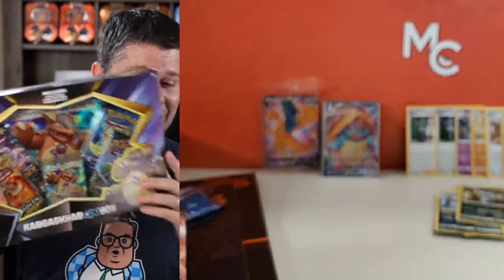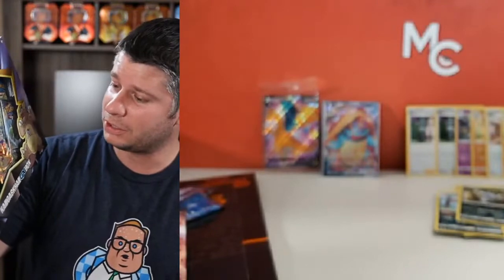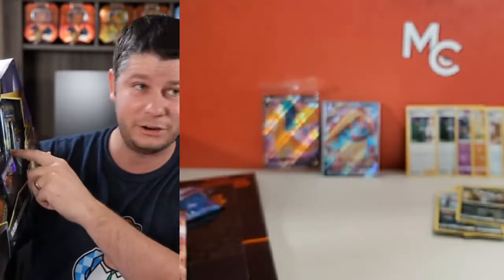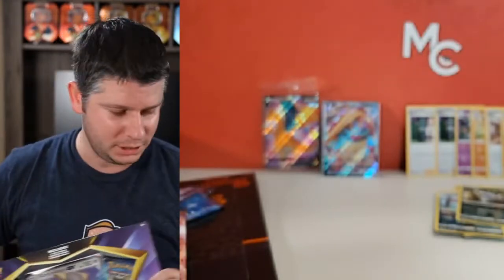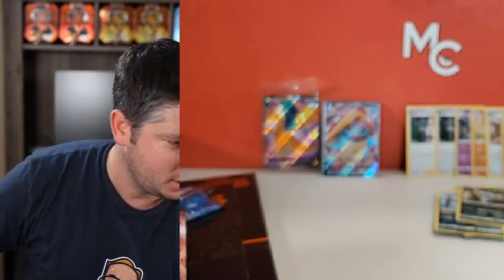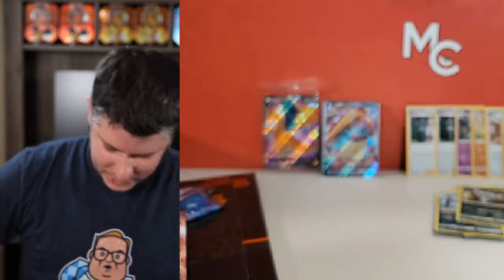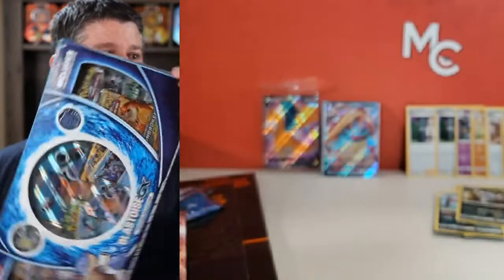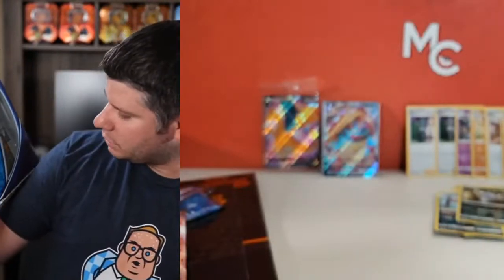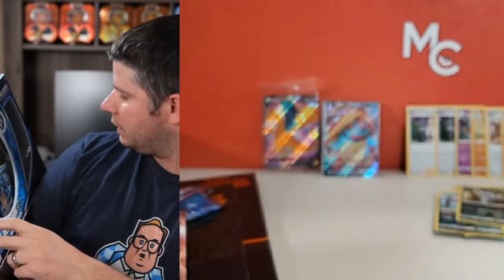Hopefully, I can see that. So this is the Kangaskhan GX box. This is 2 Unbroken Bonds, a Lost Thunder, and an Evolutions. There's probably going to be Eradicate in that Evolutions pack, just because, you know, that's just how it goes. And then the other one that I've been wanting to open for a while too is the Blastoise GX box.